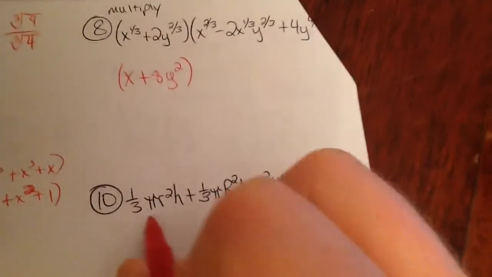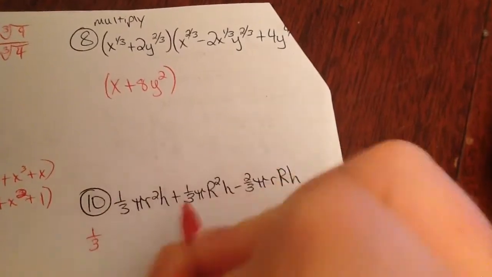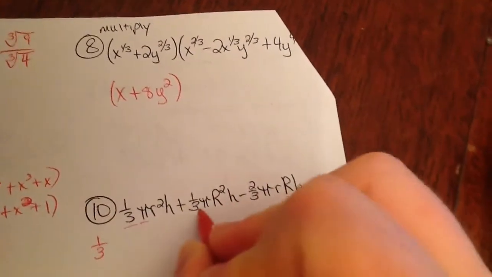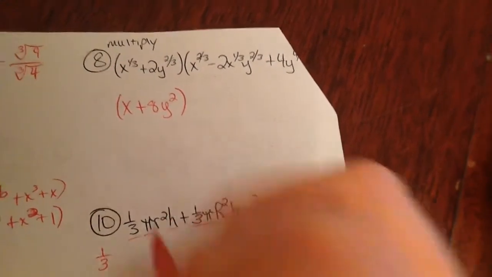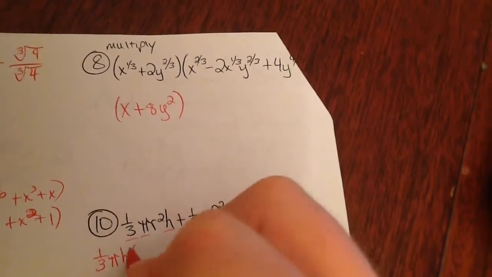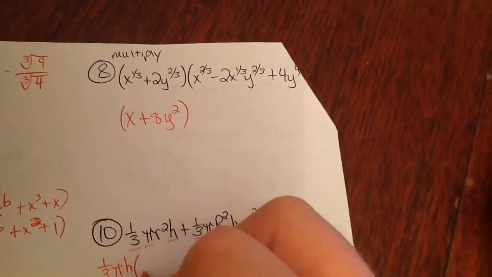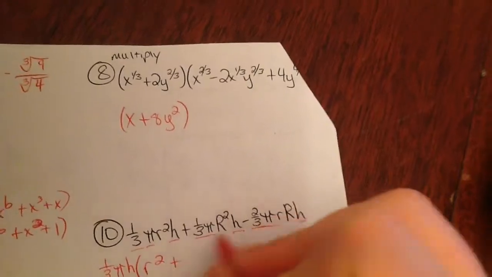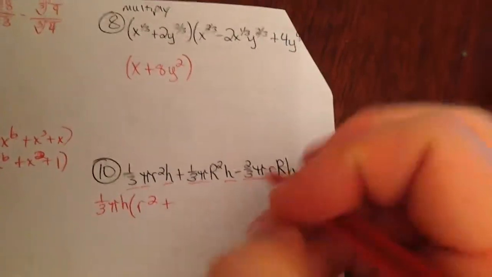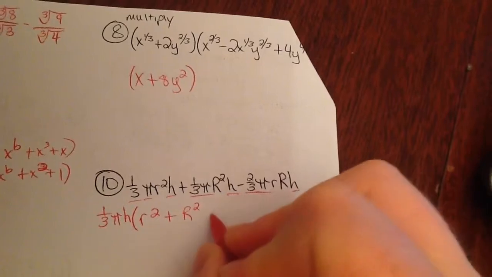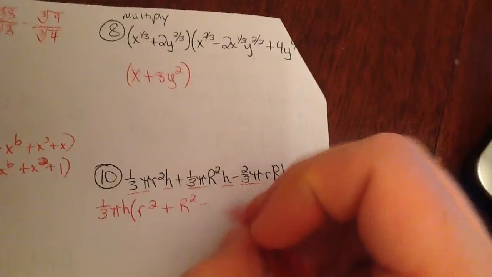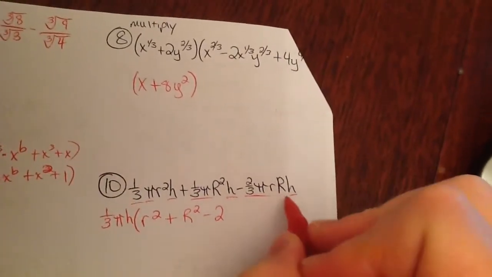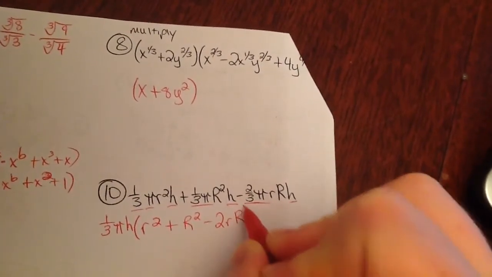So this one, again, greatest common factor, it's 1/3. I think they all have a pi, third pi with 2/3 pi, that's got a third in it, and an h, right? Yep, 1/3 pi h. So now that times r squared would give us that one, plus big R squared, minus, I saw a lot of people putting 1/3, but remember it's 1/3 times what gives you 2/3, so that's 2. And then we have little r, big R.